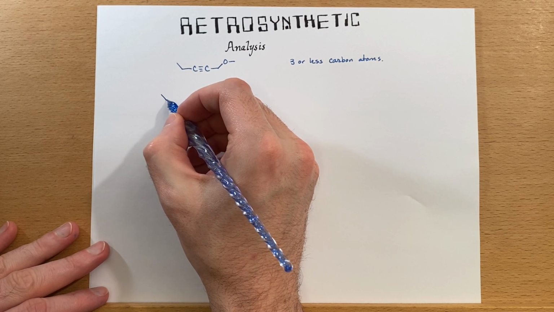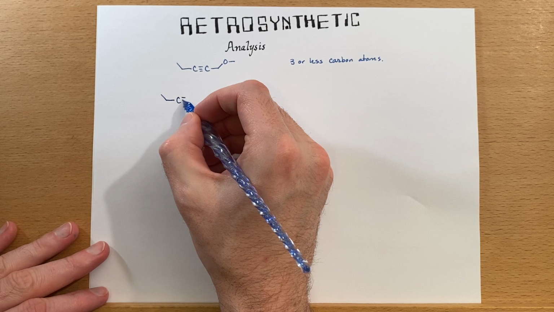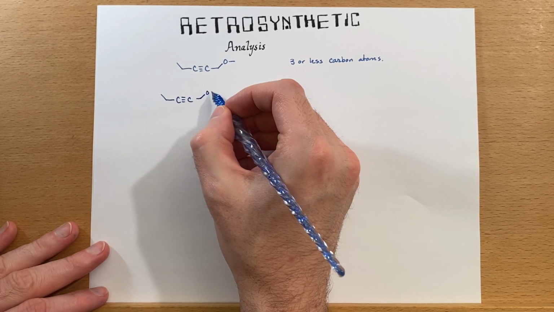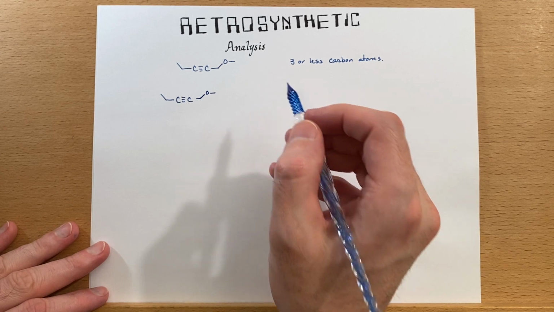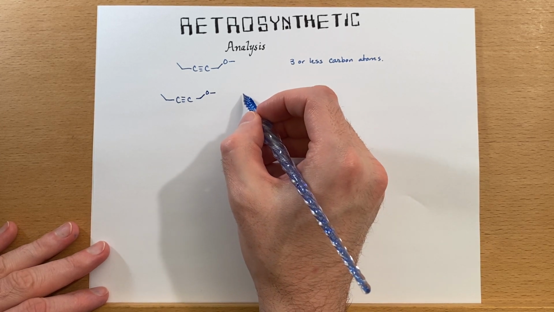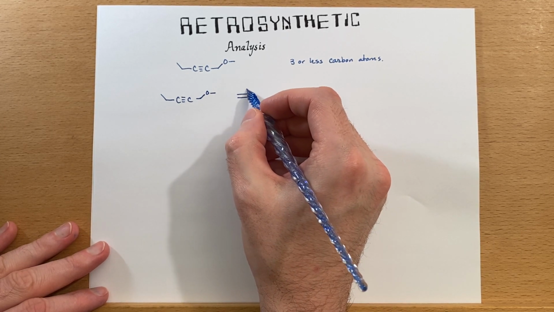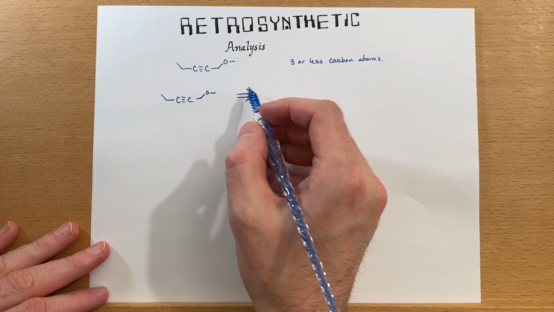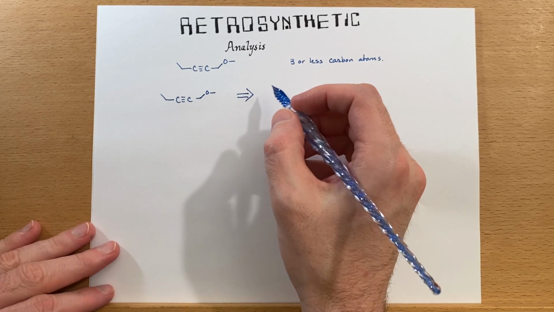So the way that we start to draw this out, we'll draw this molecule, and then we'll draw a retrosynthetic arrow, which is just an arrow that has a couple lines in it. It's kind of a more open arrow.